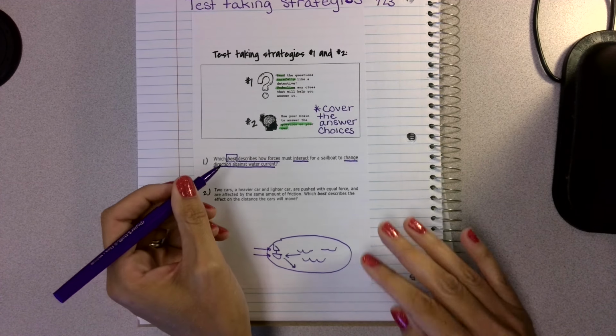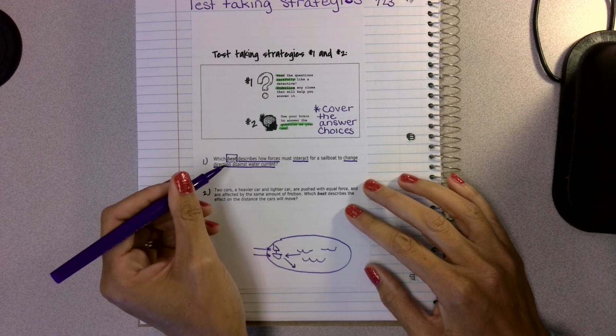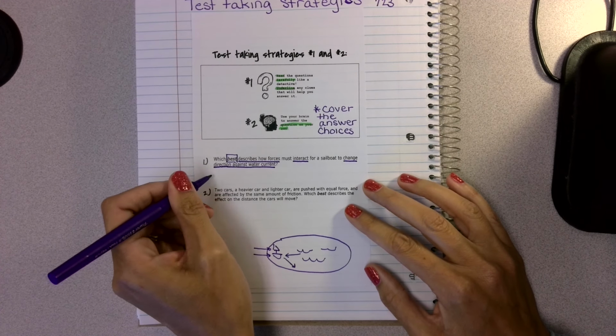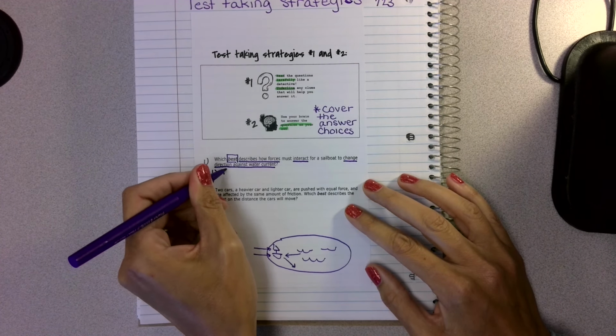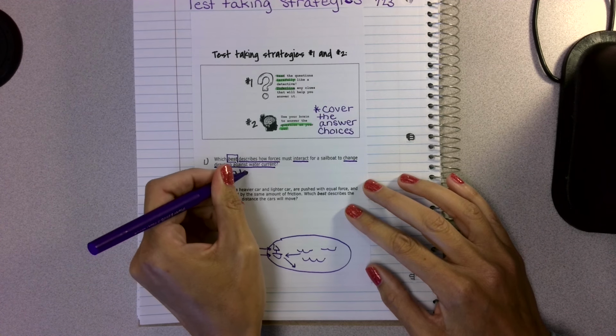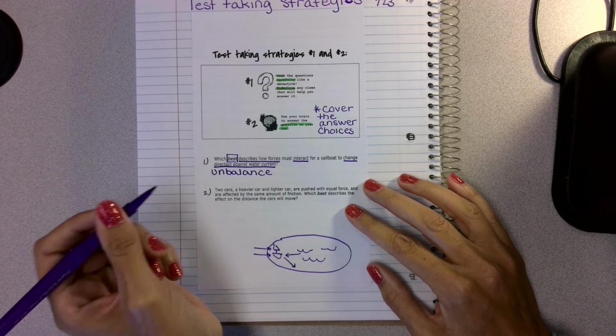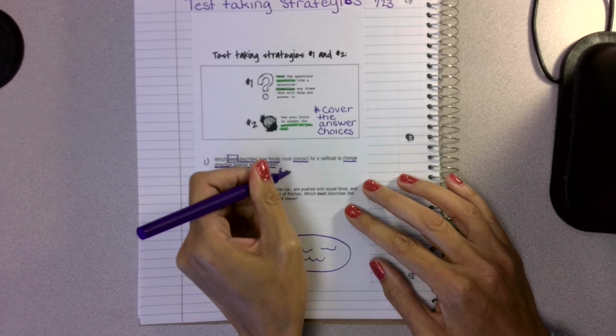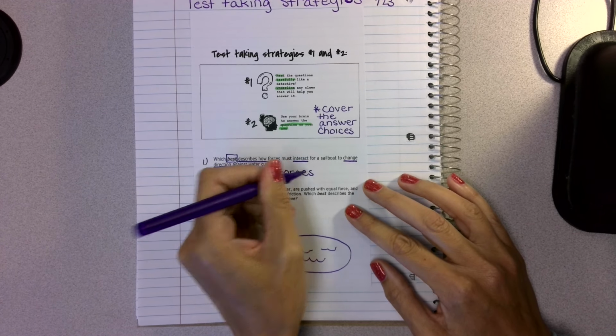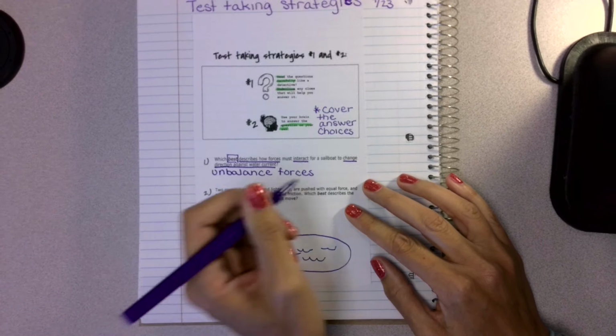So let's see. How much forces interact? They must be unbalanced for sure. And it doesn't even need to be a sentence. It's kind of just notes to you. So: unbalanced forces are needed.